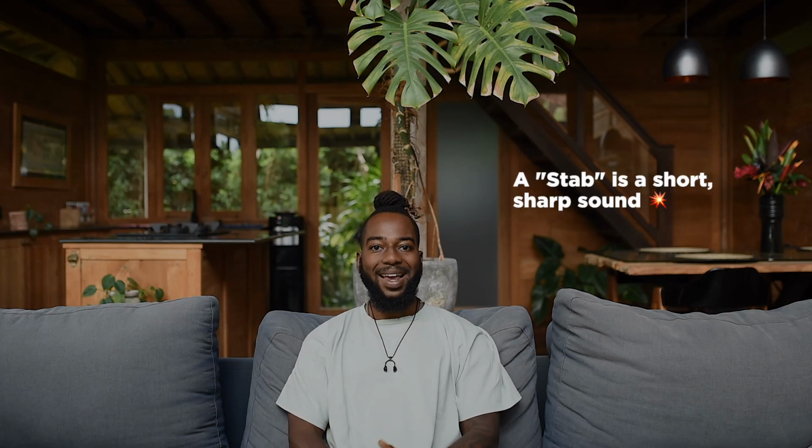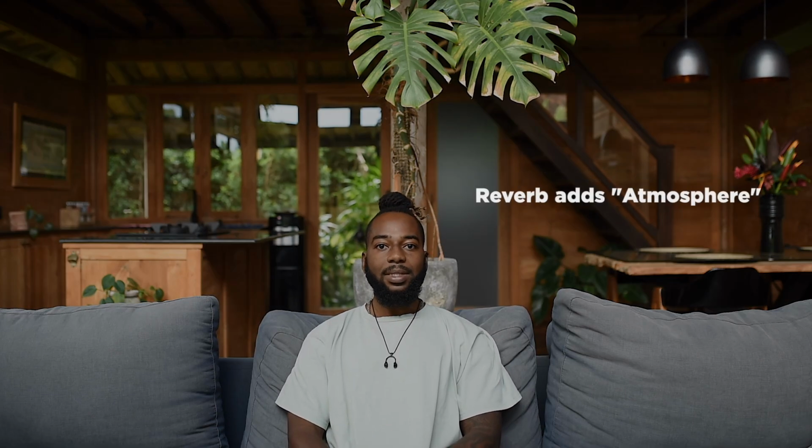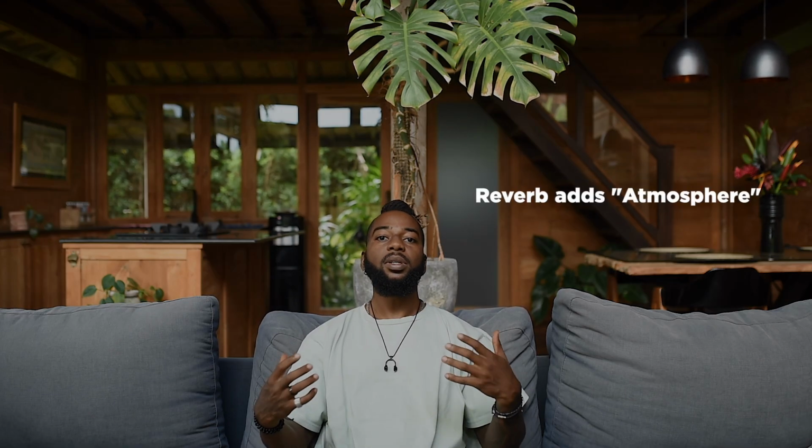Now let's talk about reverb. So reverb essentially creates distance. Reverbs are best used on vocals and sometimes stabs, maybe even breakdowns to add a little atmosphere, but that's essentially what they do. They add atmosphere, used in specific sections and not on the whole track.